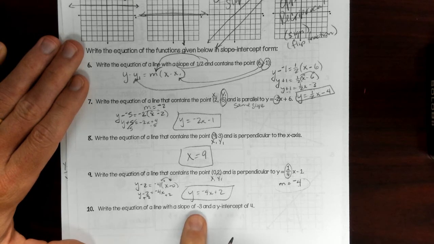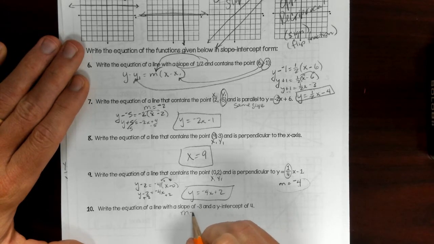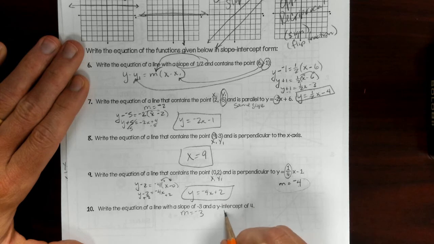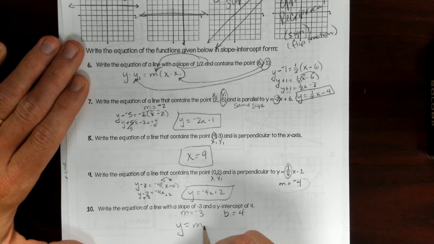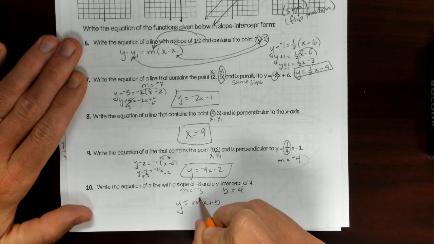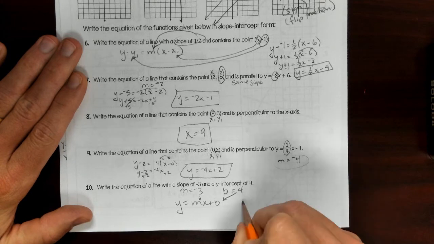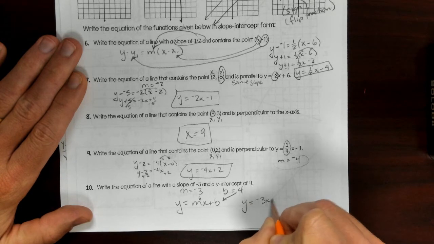Write the equation of a line with a slope of -3, so m equals -3, and a y-intercept, b equals 4. This is easy breezy. Y equals mx plus b. We know what m is. We know what b is. So y equals -3x plus 5.